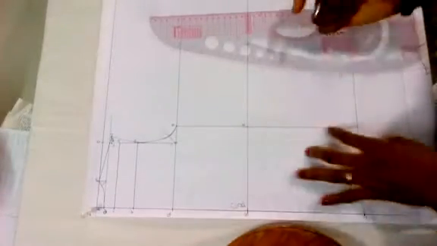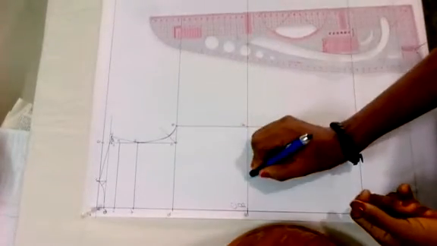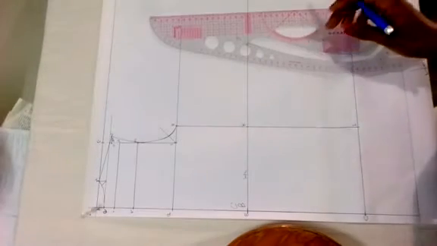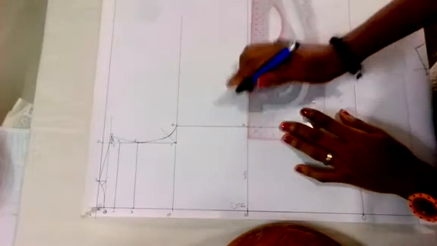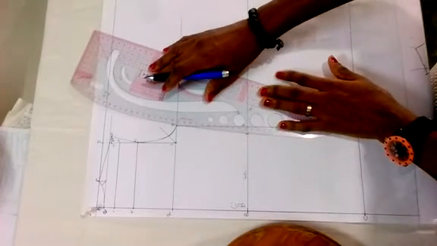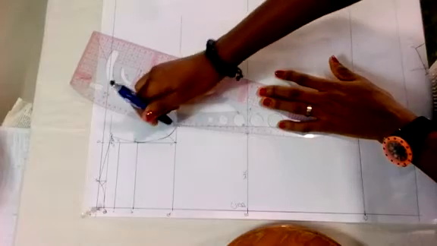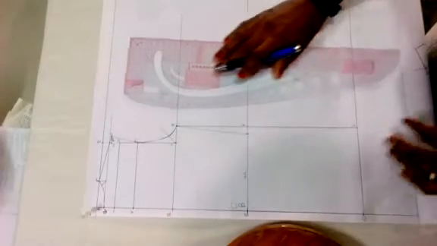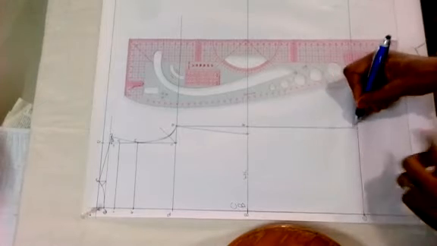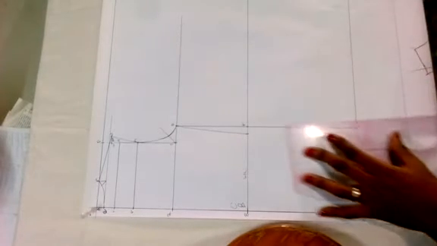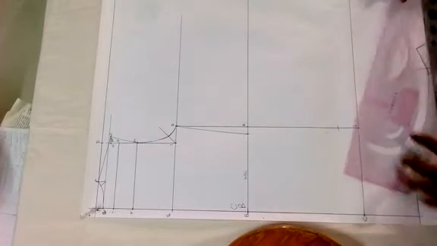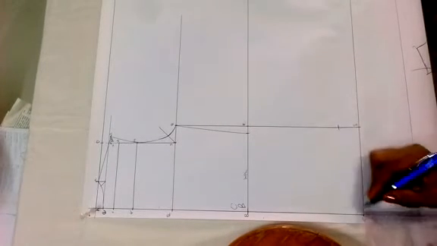Now is to shape the body. All you need to do from H, you know this is the waistline, is to measure 1/2 inch inwards here. Then you connect to G. You connect to G, and on high, you take it in by 3 inches. From high here, you take it in by 3 inches. Then from C, you drop it by 1 inch.